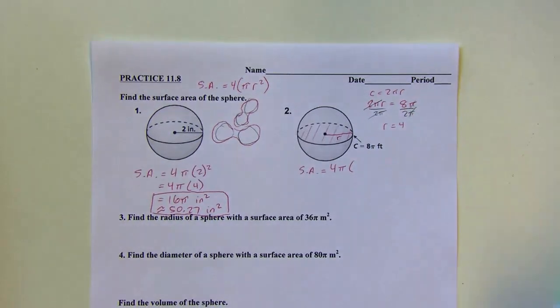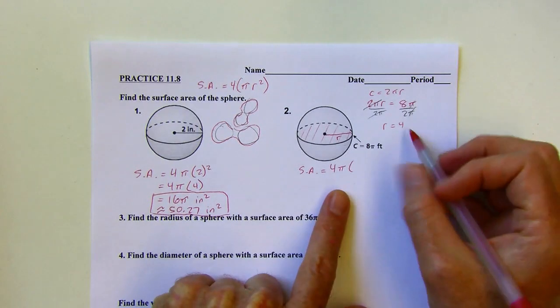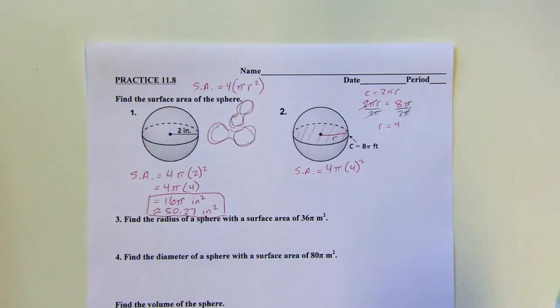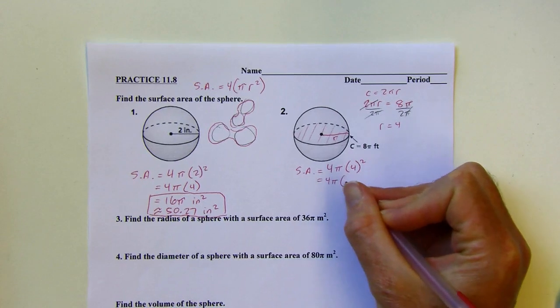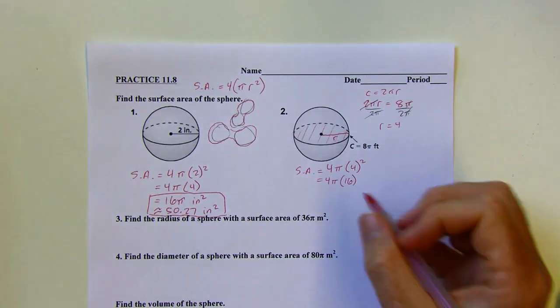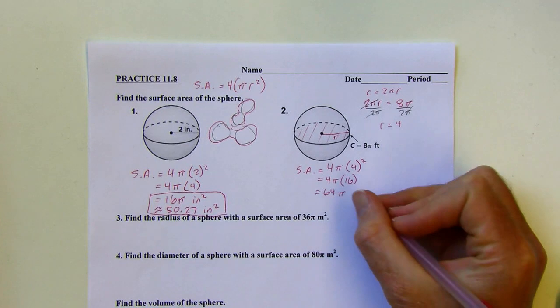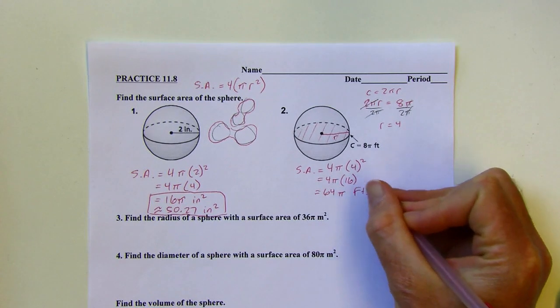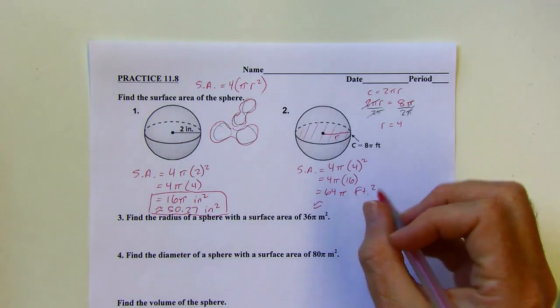Okay. So I've got 4 pi. My radius then was 4. And so that's my setup. So I'm going to do the squaring first. So I got 4 pi times 16. And 4 times 16 is 64. So I've got 64 pi. This would be square feet. Or decimal, that's about 201.06.